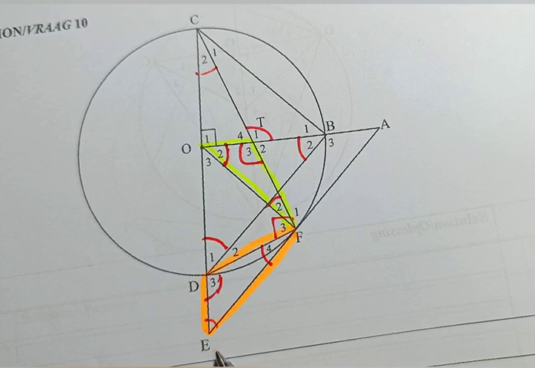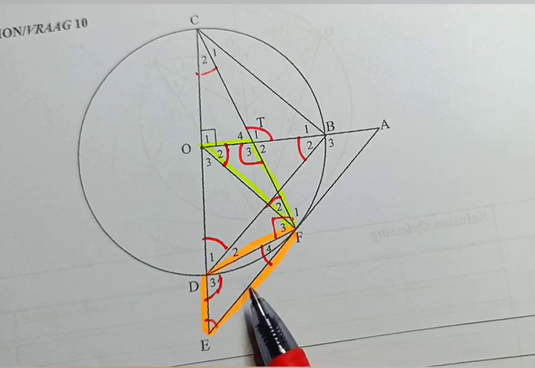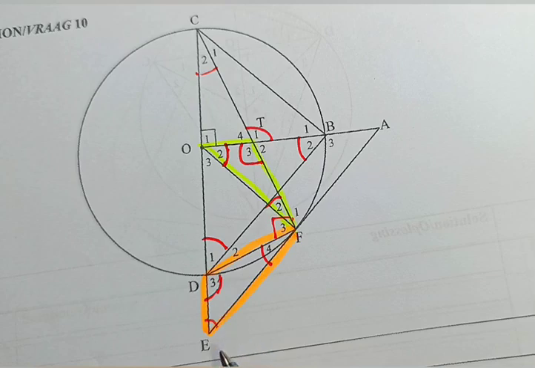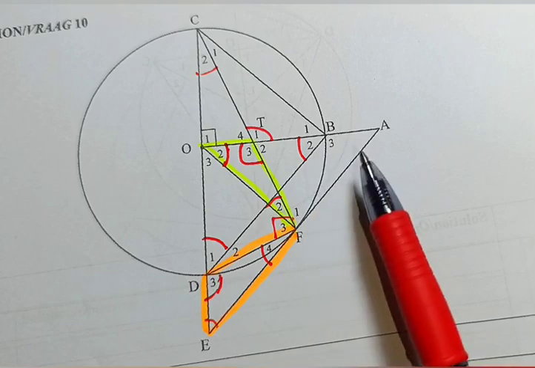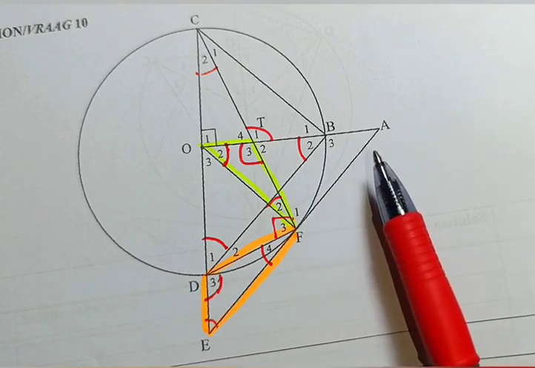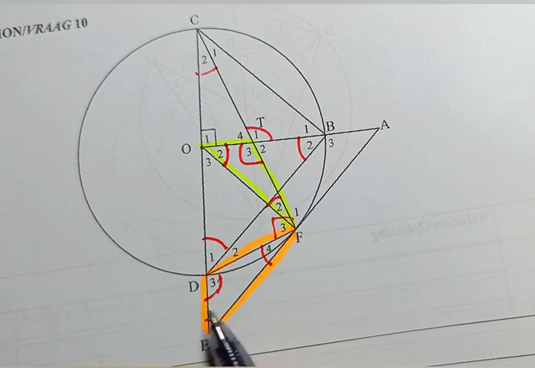So therefore we can say angle D1 is equal to angle E because they are both equal to the same thing, and that's what we proved. Therefore DB is parallel to EA. Why? Because corresponding angles are equal.